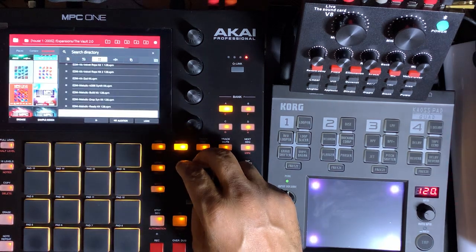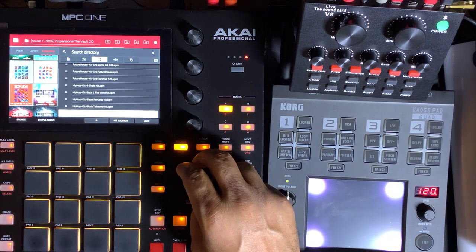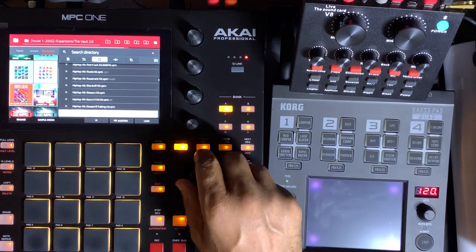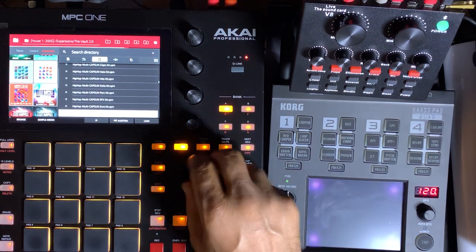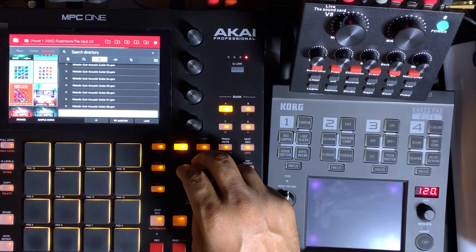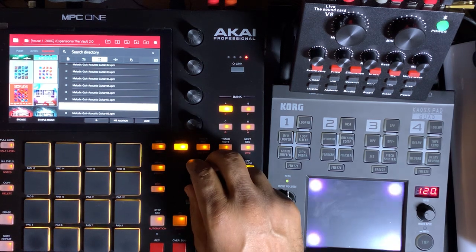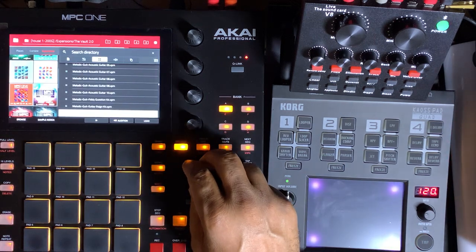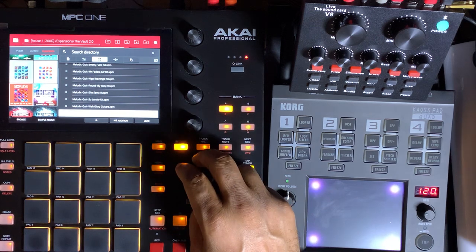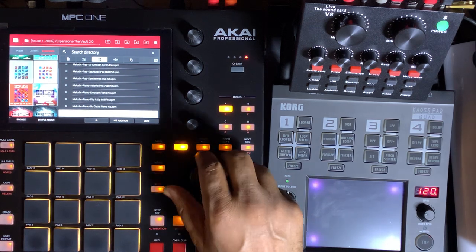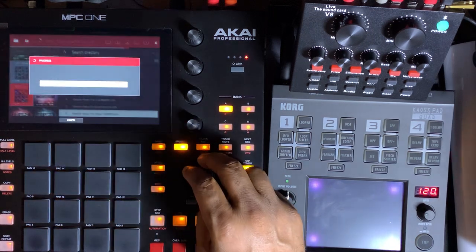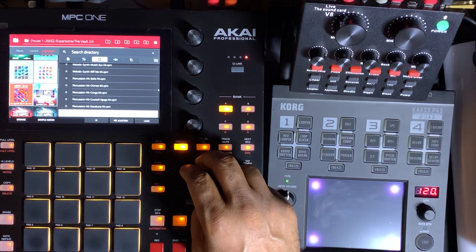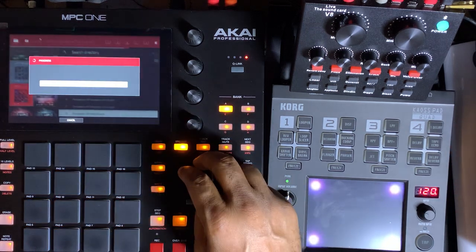We'll bring in some guitar maybe. Maybe bring in some heavy piano. We'll bring in some percussion.